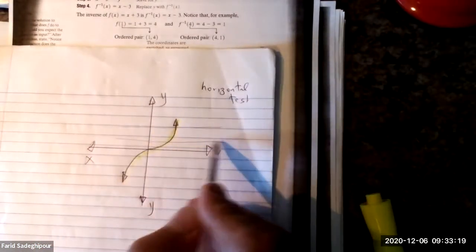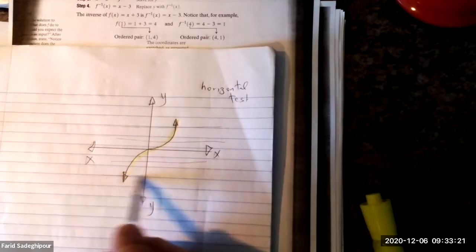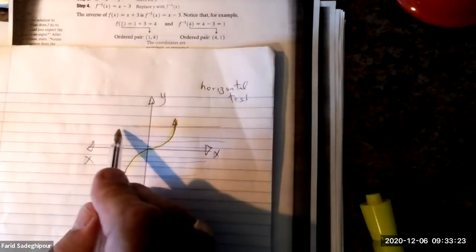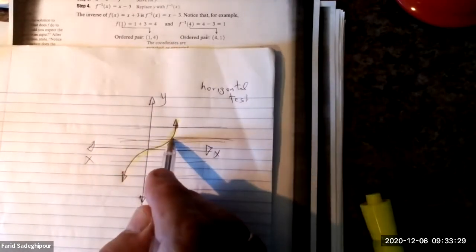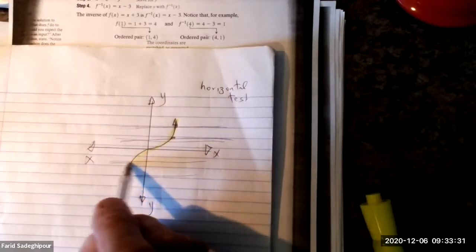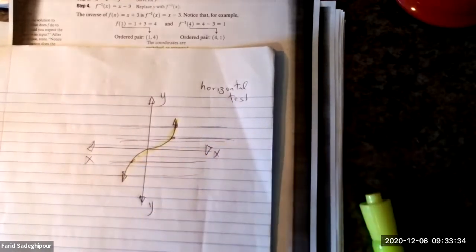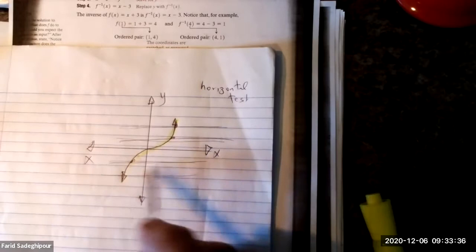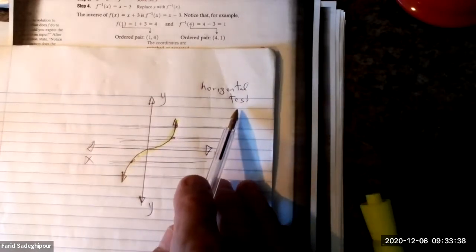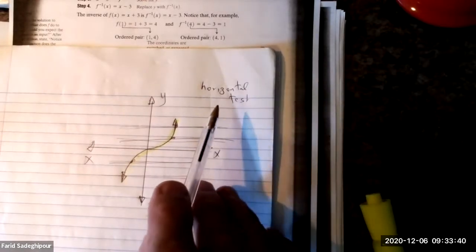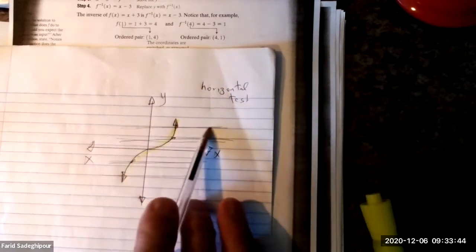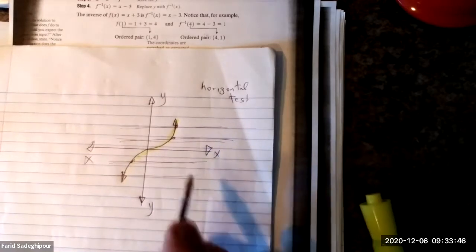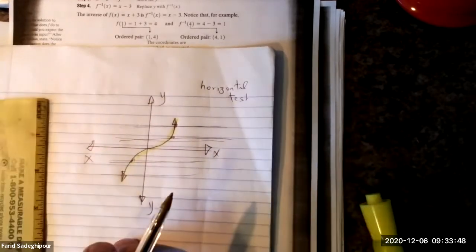If that line intersects the graph at only one point, see, when you draw the horizontal line, it intersects the graph at just 1 point, right? And then you do another one, 1 point, right? 1 point. So this graph passes the horizontal test. Passing the horizontal test means your graph must intersect the horizontal line at only 1 point. Now let's look at another one.